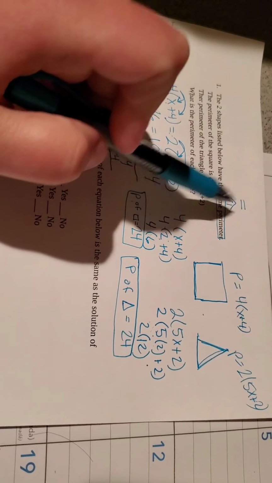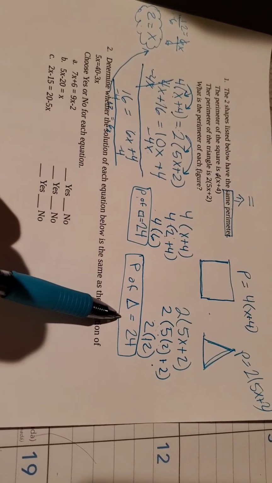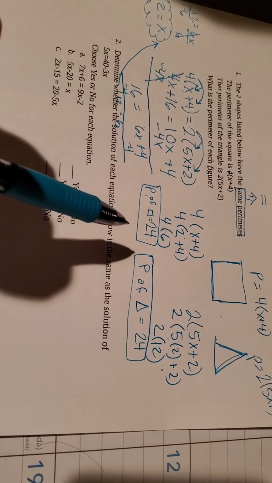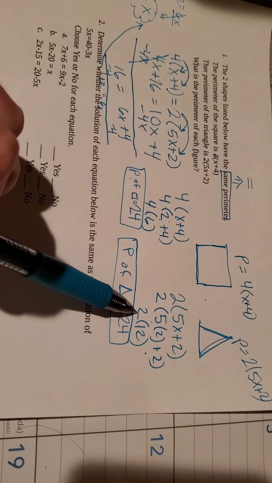Now, does that make sense? Well, it said up here that the square and the triangle had the same perimeter. So the fact that I got 24 for both of these tells me that I probably did this problem right, because I basically checked my answer by doing it this way.